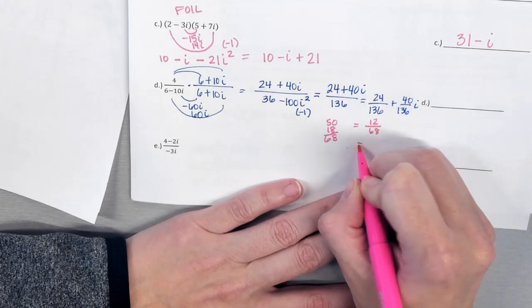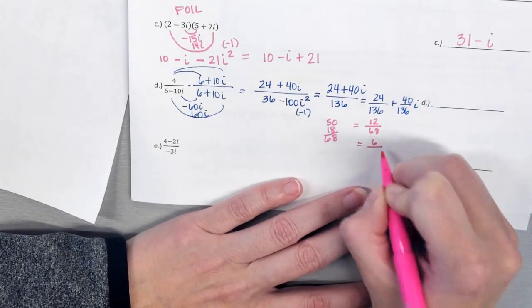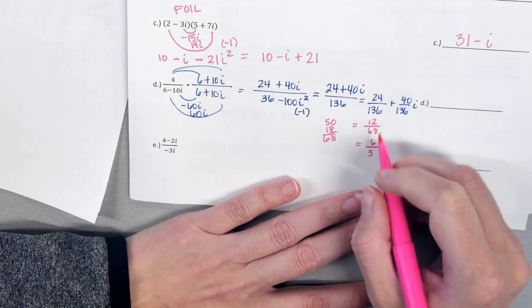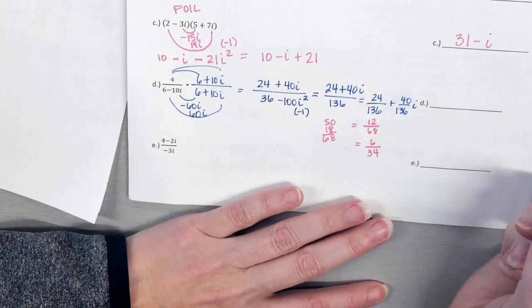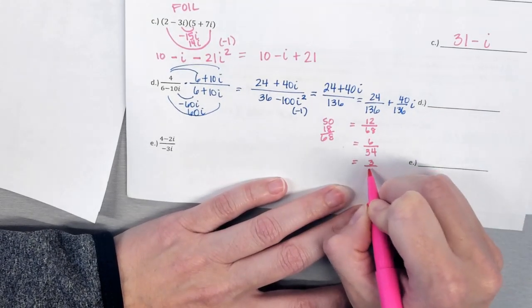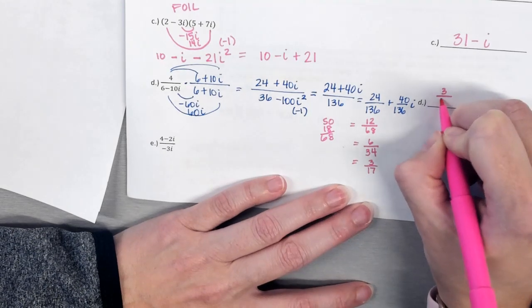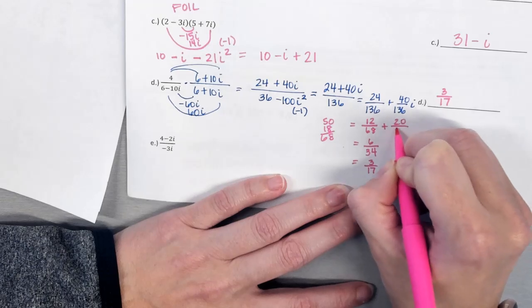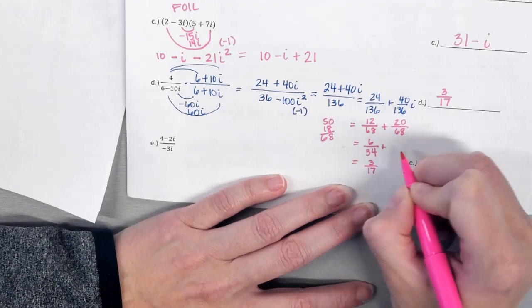And then if you cut those in half again, 6 over 34. And then you can cut them in half again. Yep. And you just keep going until you can't go anymore. Okay, so here you have 20 over 68. Okay, cut it in half again.